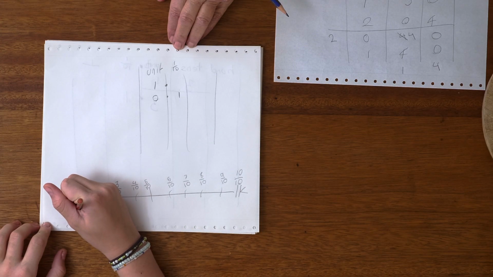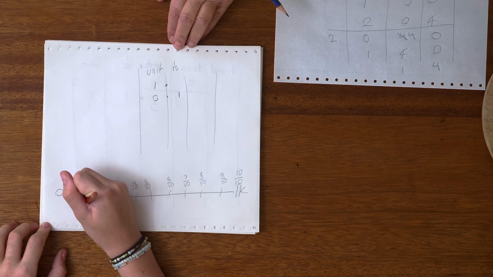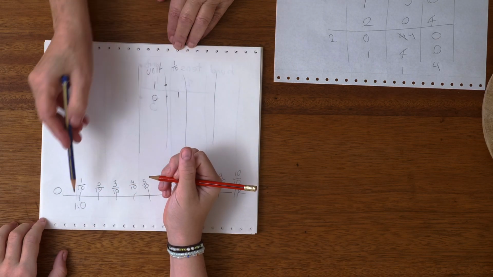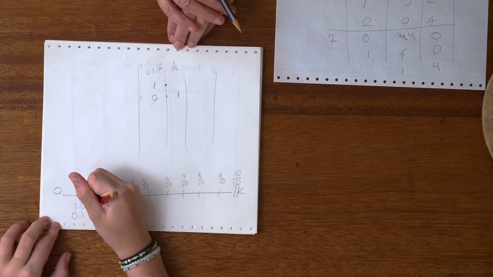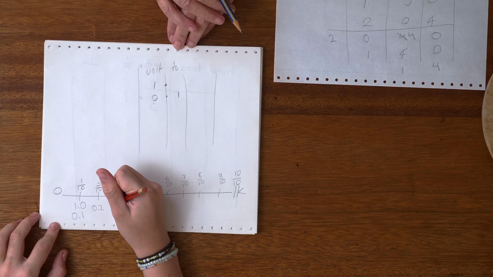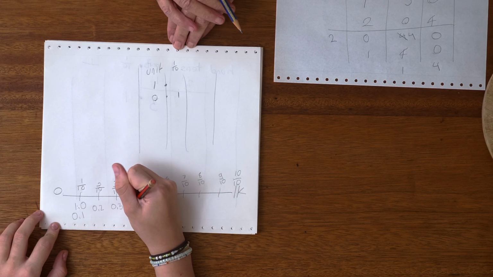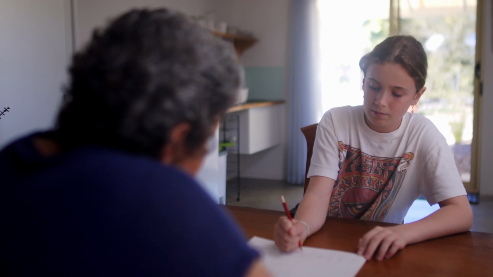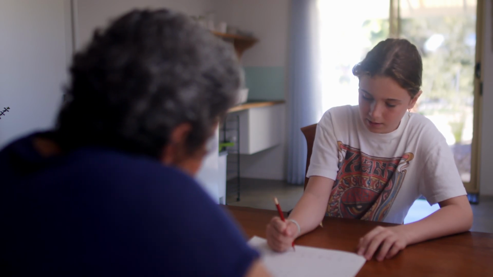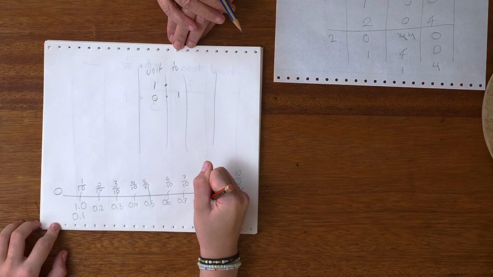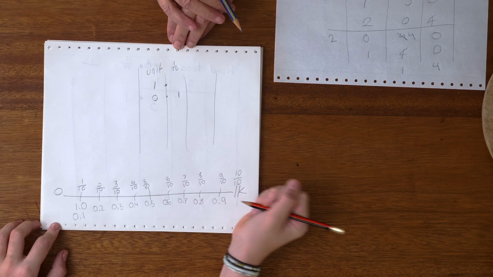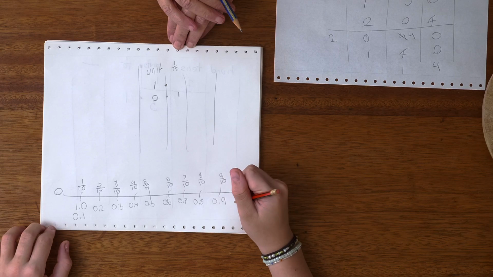That says 1, in other words, 1 unit. Exactly. 0.1, say them as you go. 0.2, 0.3, 0.4, 0.5, 0.6, 0.7, 0.8, 0.9. And what would that be? Perfect. 1.0 or 1. That's 1 unit.